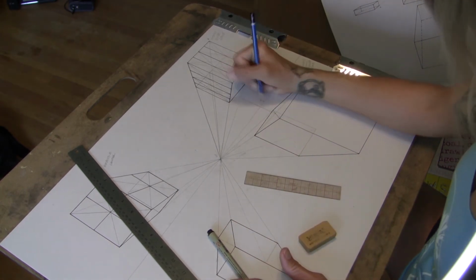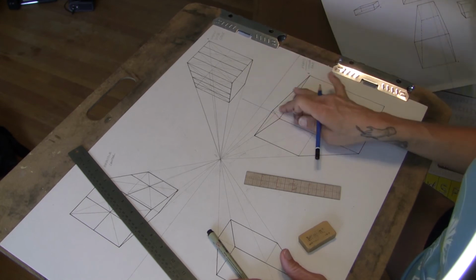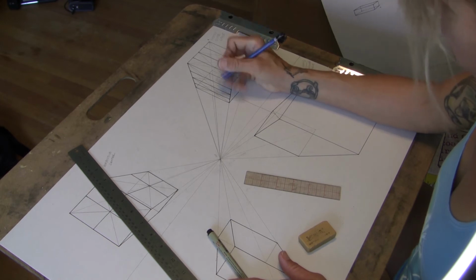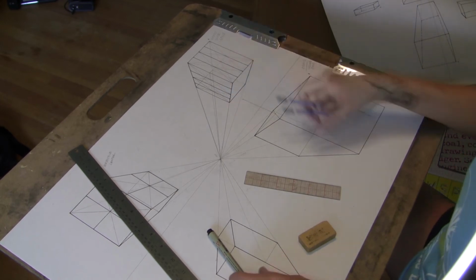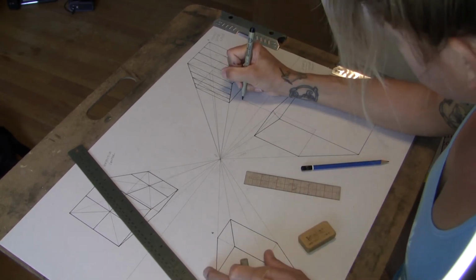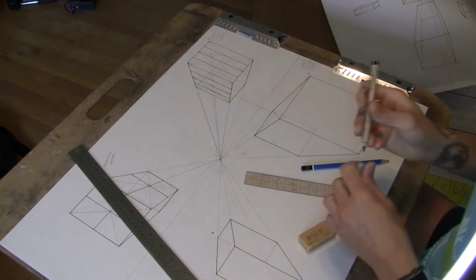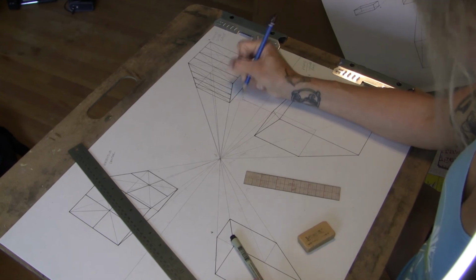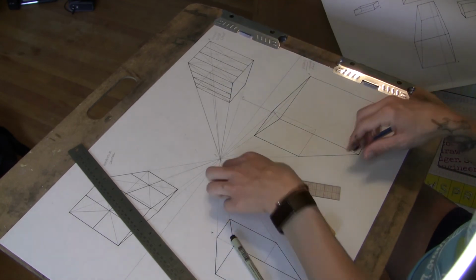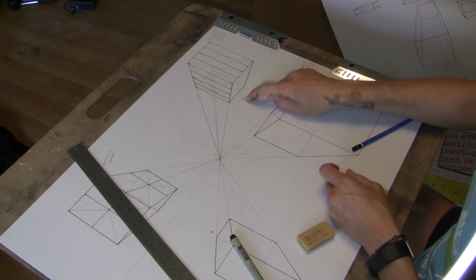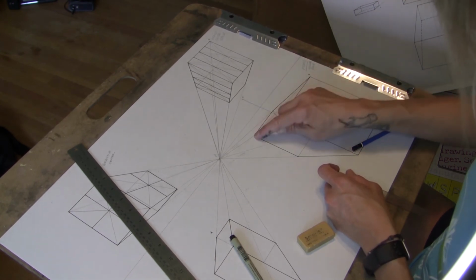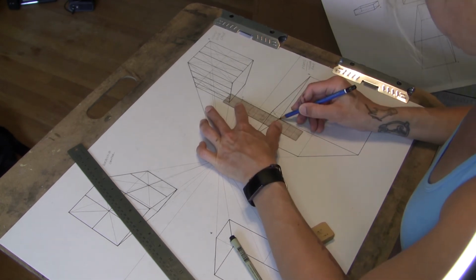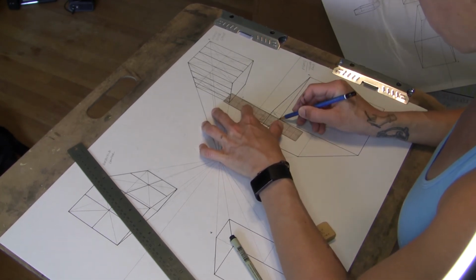So right from the middle of this plane here on the top of my box, I'm going to raise a vertical line, and right at the top of my vertical line, I'm going to place a point. And this is going to be called a trace point. So now I have this point. From each corner here on this receding plane, I am going to connect to that trace point.